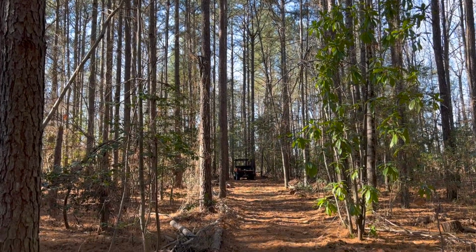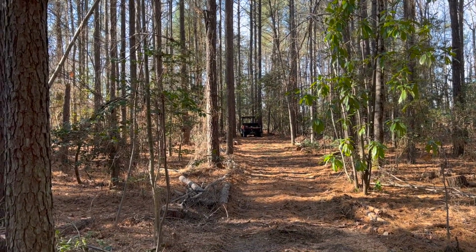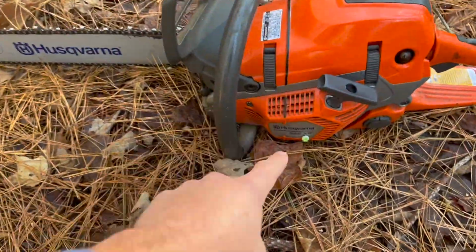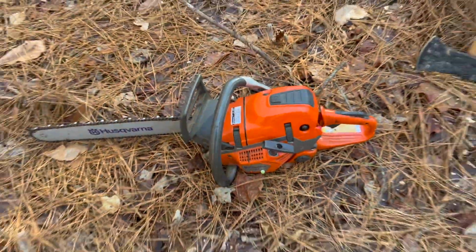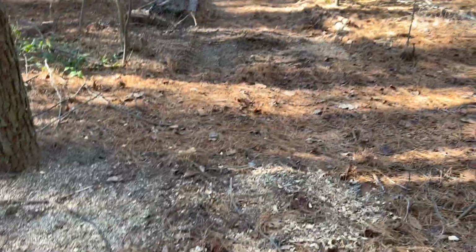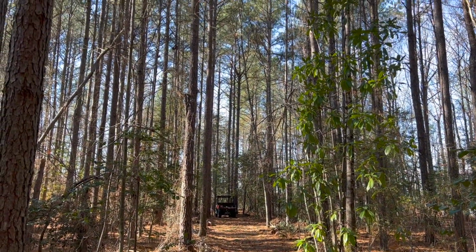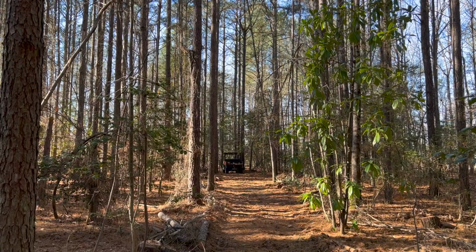I'll do that by aiming the cut with the aiming marks on the saw right there. You can use that to direct your cut. Basically, it just dictates the direction the hinge is going to work in. And so I'm going to do my best to avoid that oak tree if I can. We'll see how good I do at the end.